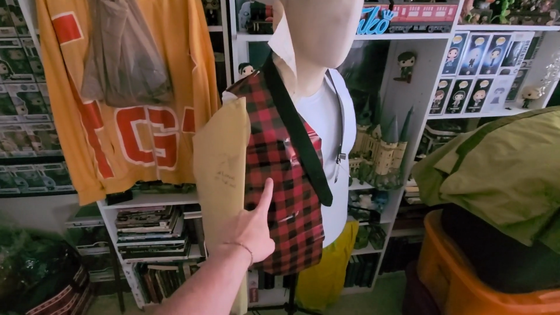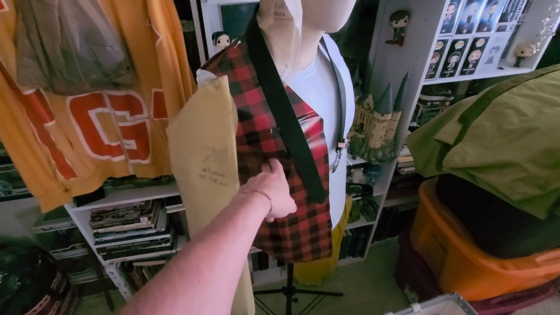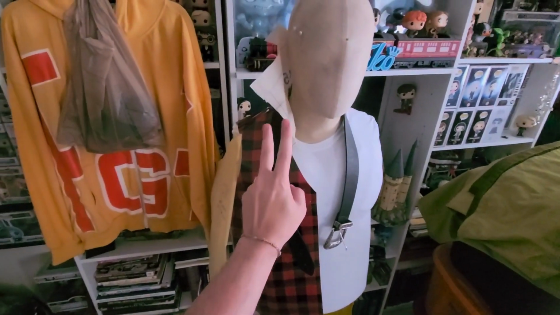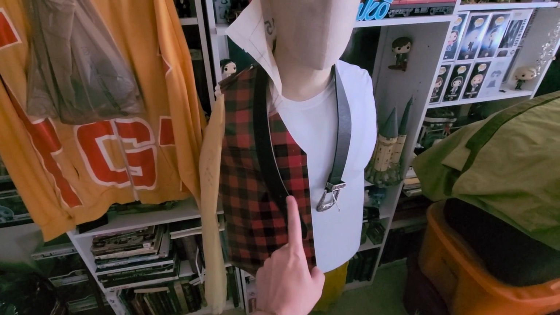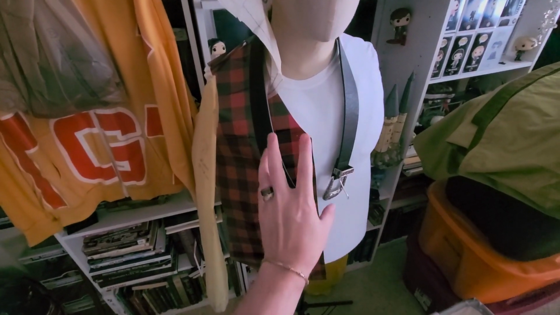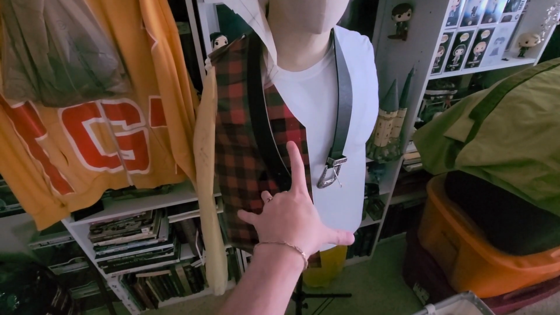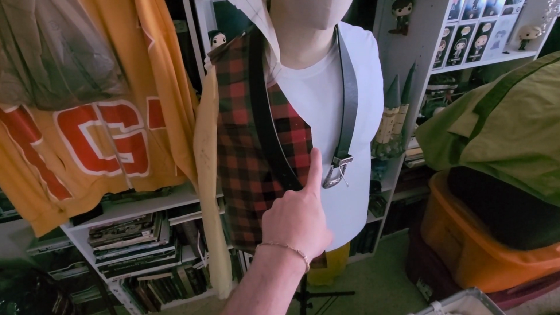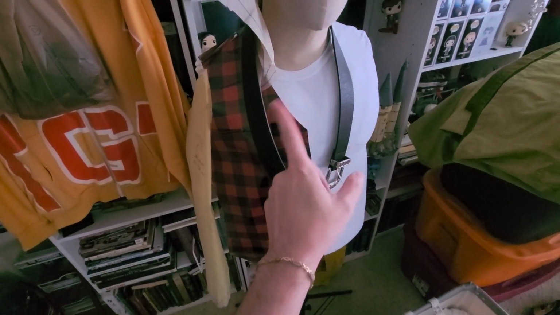Other than that, maybe throw on this belt around the waist. I don't know yet. I have to think about this a little bit more before I start cutting it out of the fabric. Because again, I don't have very much fabric, and I can't spend any money this week. This is going to be a little tricky, so let me think about it.